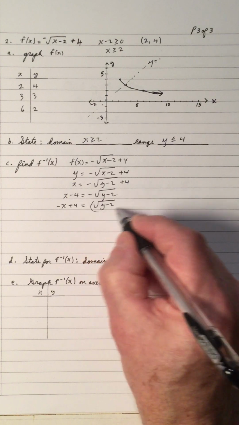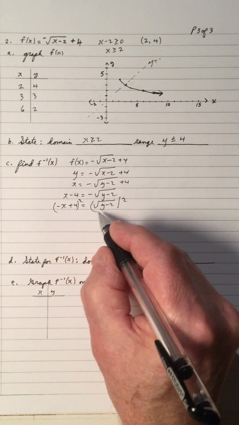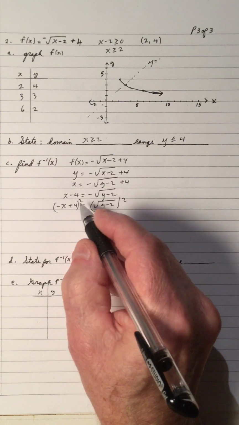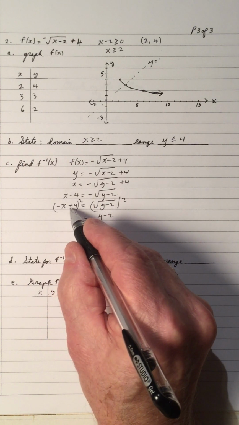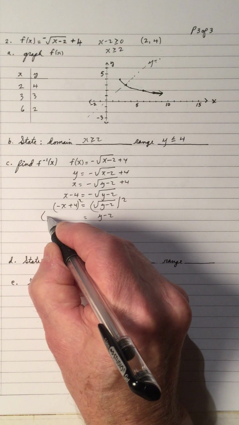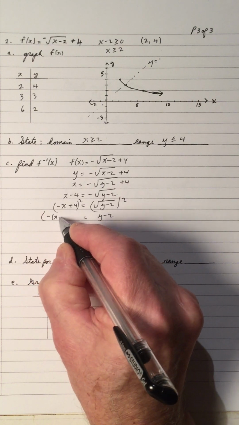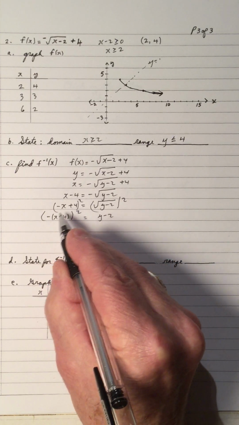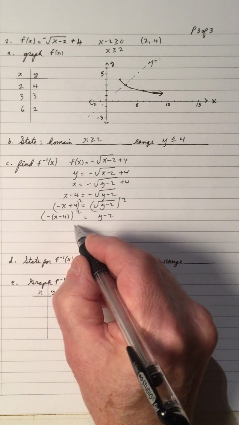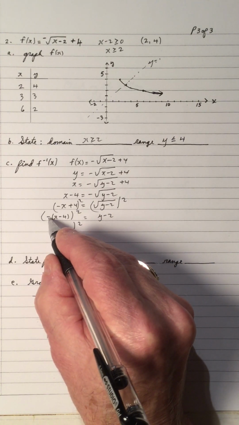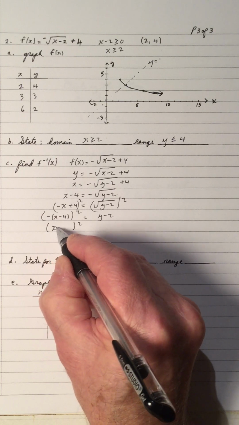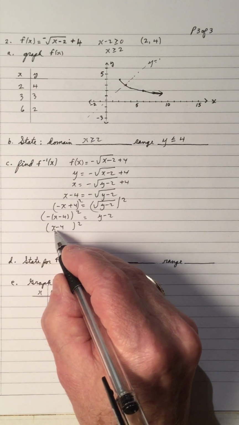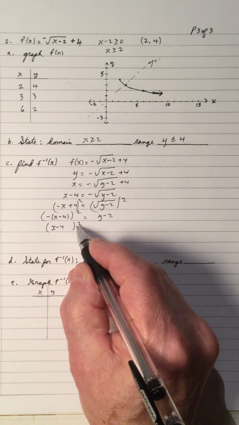Now that we have the square root, we will square both sides. So the square root of y minus 2 squared is y minus 2. And we have negative x plus 4 squared. But the negative can be factored out: negative x plus 4 is the same as the negative of x minus 4. So when we square that, negative times negative is a positive, and that gives me x minus 4 squared. So the negative of x minus 4 is the same as x minus 4 when we're squaring it.